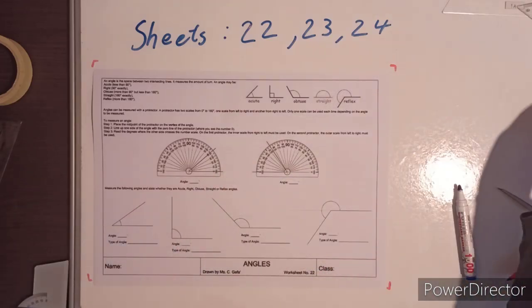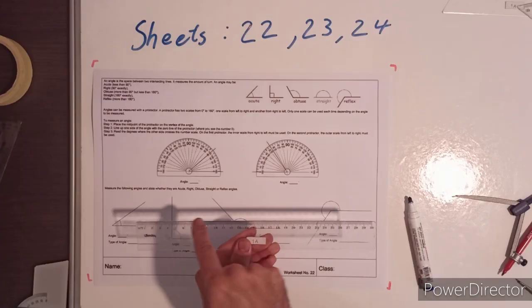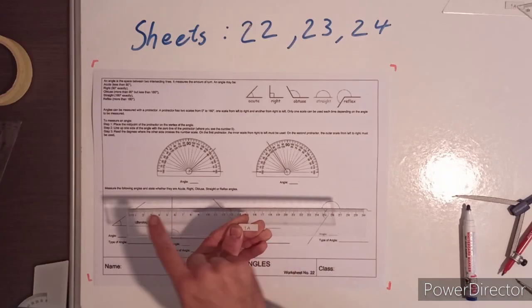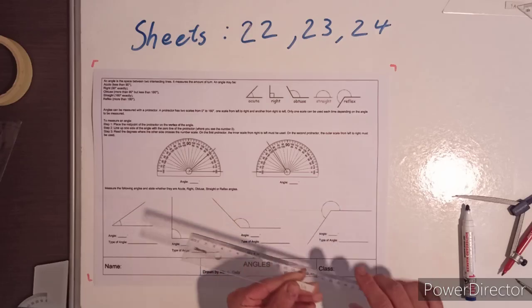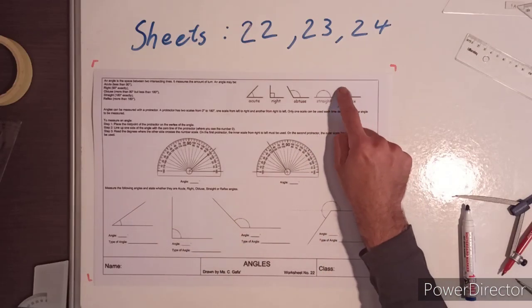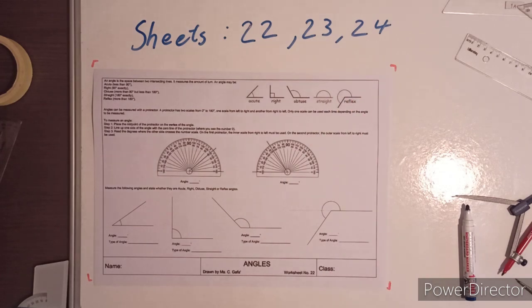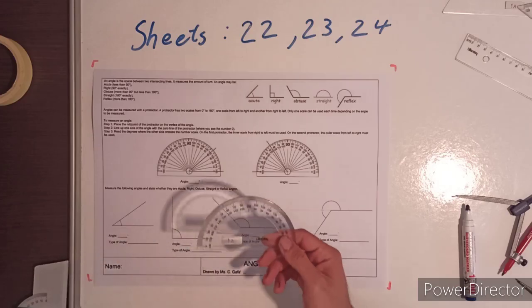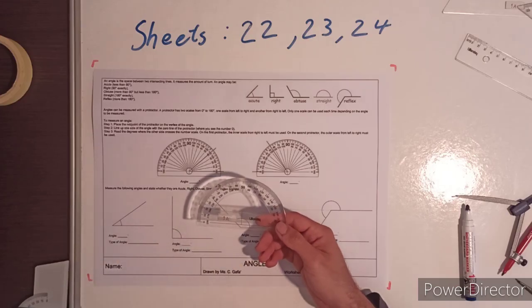A straight line is simply a line that is straight, like the edge of a ruler. Okay, so that is 180 degrees. We call that a straight line. And then we have a reflex angle, which is this one over here. And it is an angle that is more than 180 degrees. Okay, so this angle is more than 180 degrees. So those are the type of angles. Now, how do we measure angles? So we use this type of tool that we call a protractor, and we use this to measure angles.